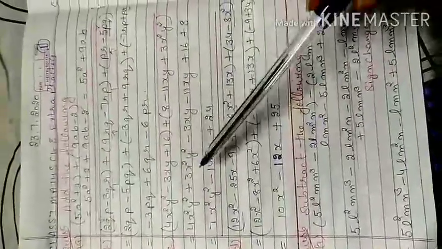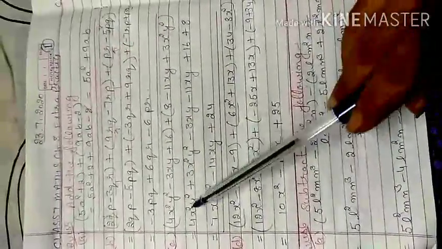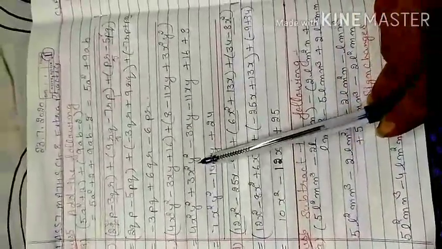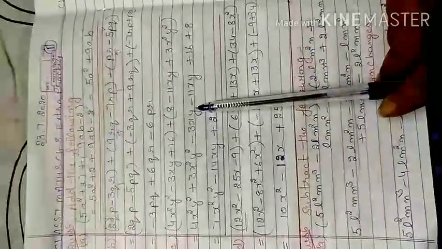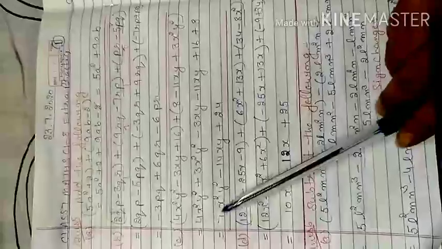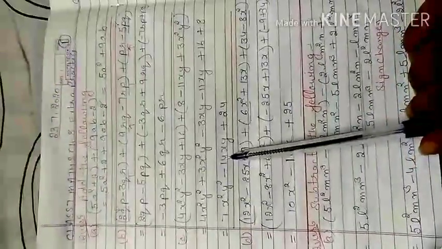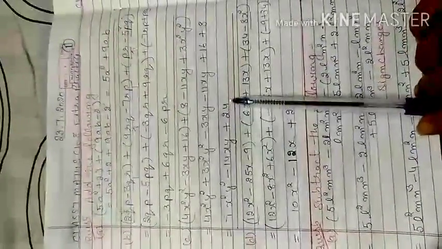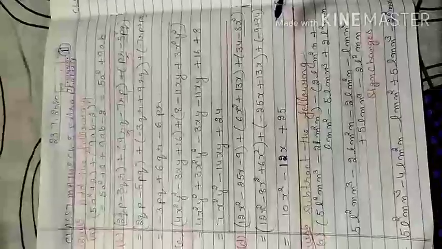Similarly in C also, when you open the bracket, arrange the terms: 4x square y square plus 3x square y square minus 3xy minus 11xy plus 16 plus 8. 4 plus 3, 7x square y square, minus 14xy plus 24. That is my required answer.